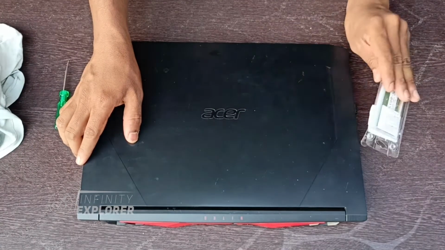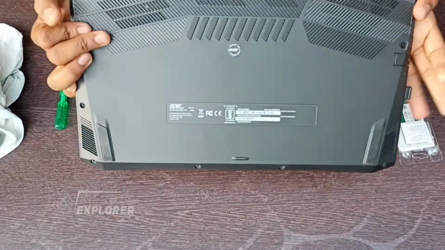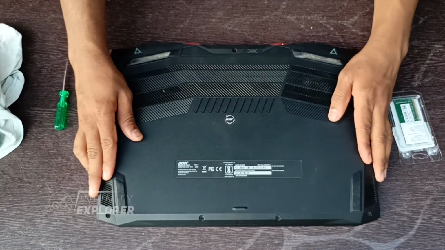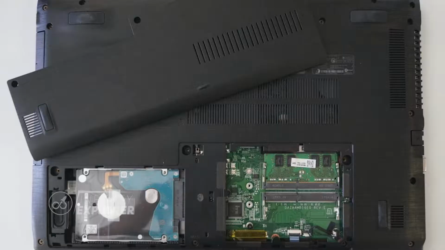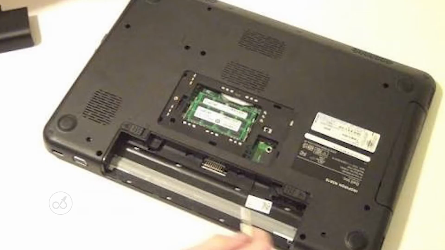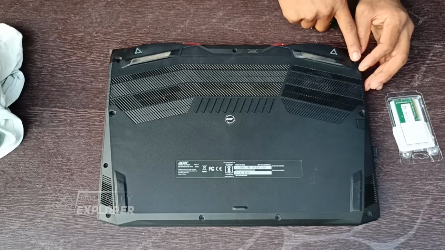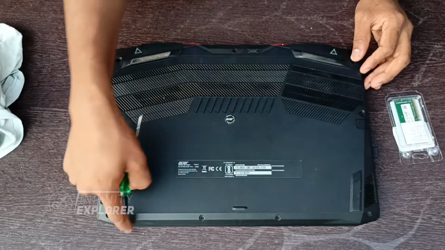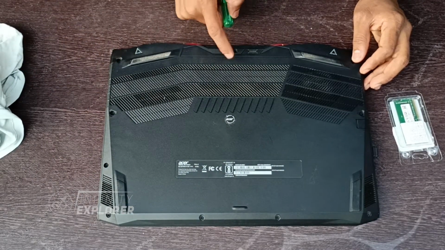Before you upgrade the laptop, shut down the laptop and unplug the power source and turn the laptop upside down. Some laptops have separate block for RAM installation, whereas in some laptops you have to open the complete part like this one. There are 12 screws and one behind the warranty sticker.